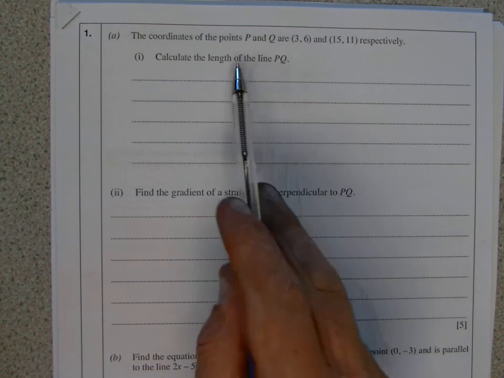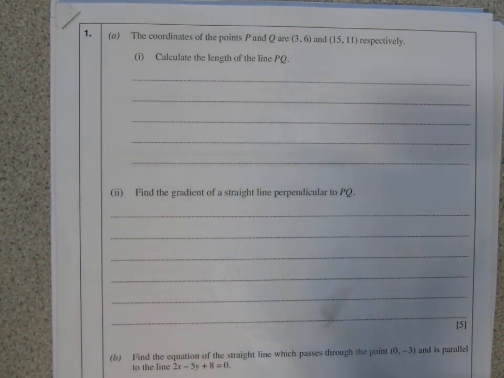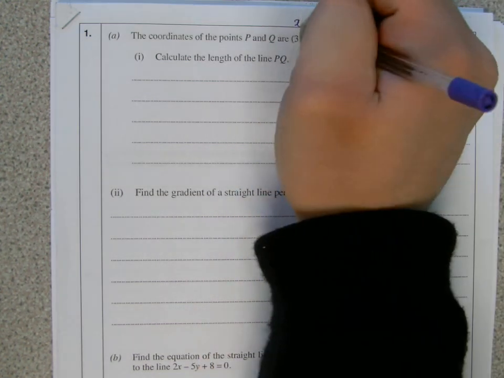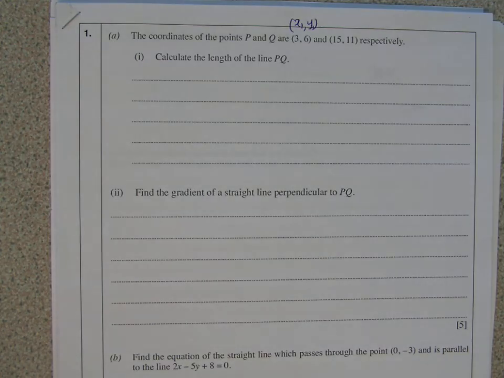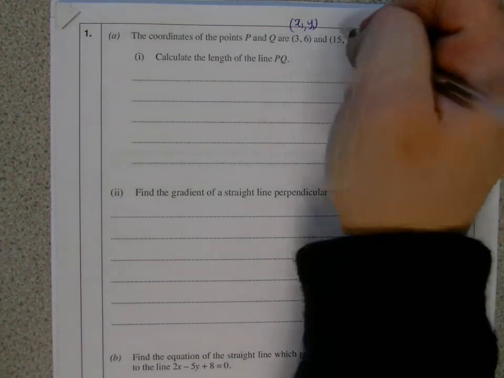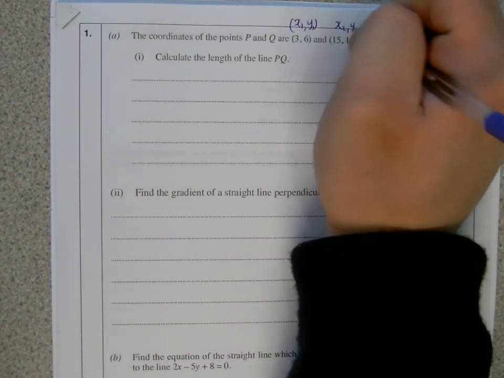So if we think of P as our first coordinate, we call that x1, y1, and then we can think of Q as my second coordinate, x2, y2.